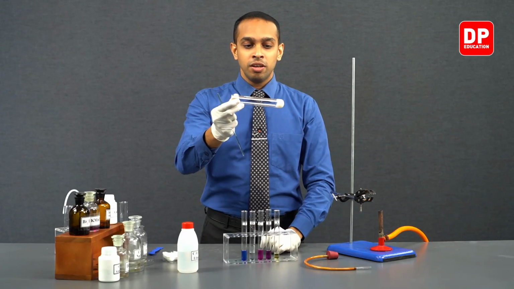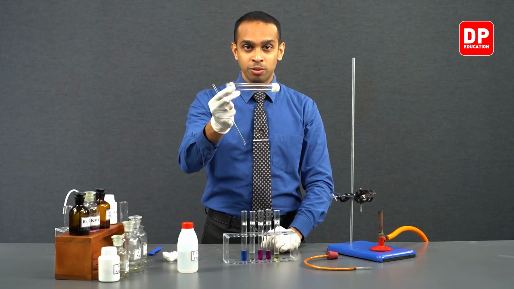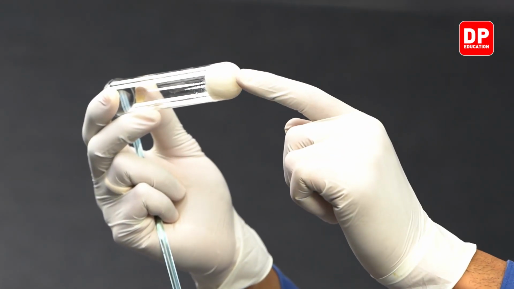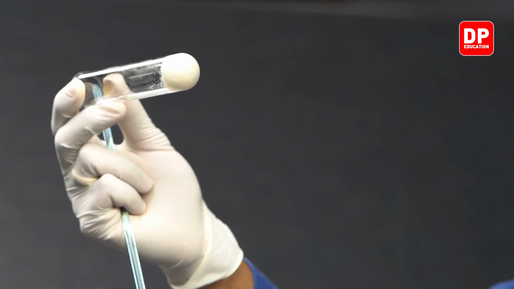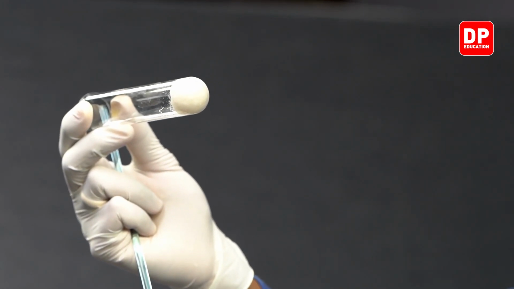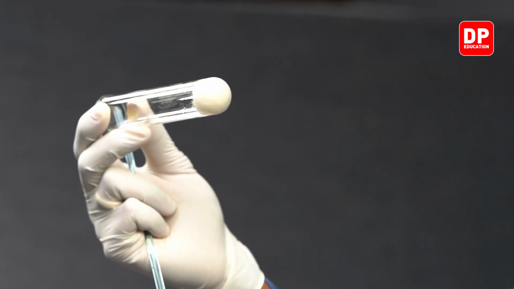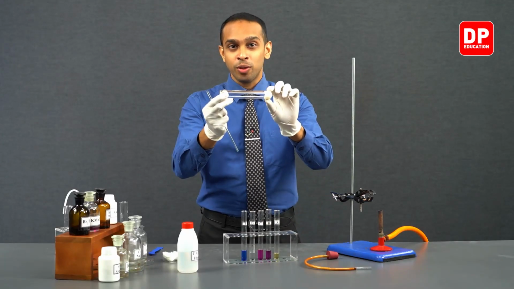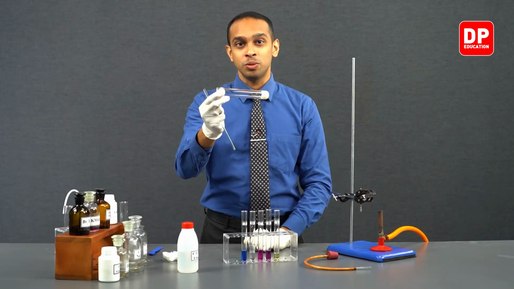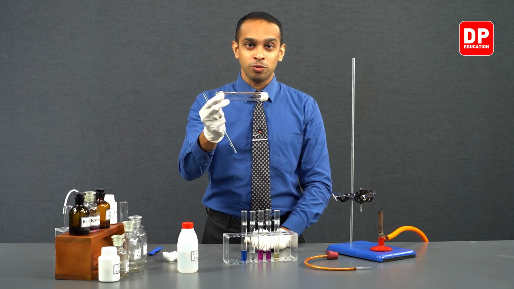Now students, when we turn the boiling tube, do you see any ethanol flowing towards the middle bit of our boiling tube? You do not. The reason for this is ethanol is soaked into or absorbed into the cotton wool.